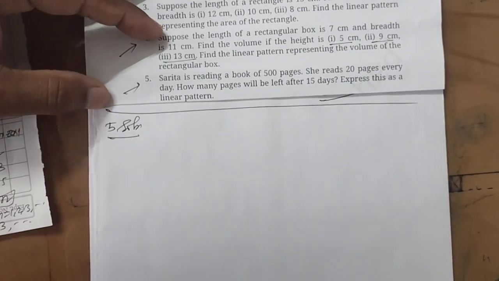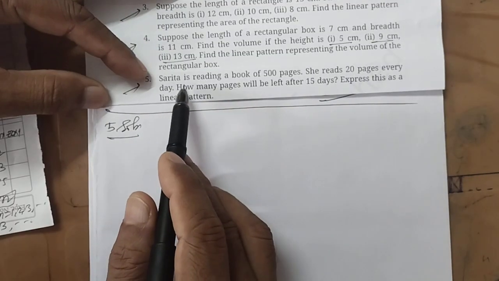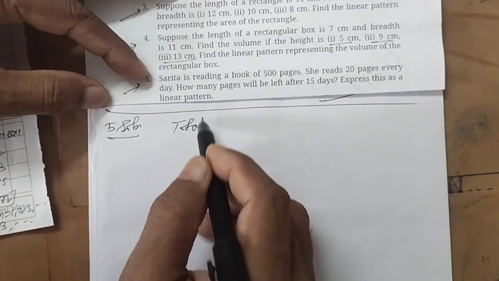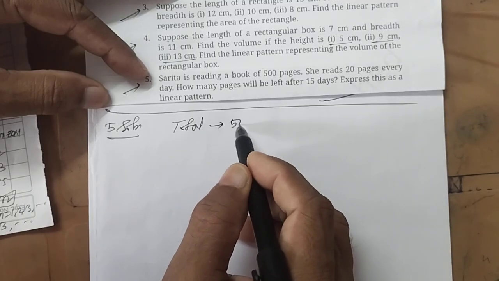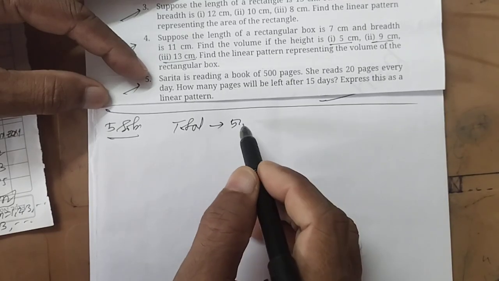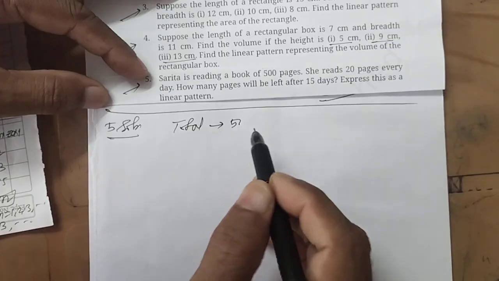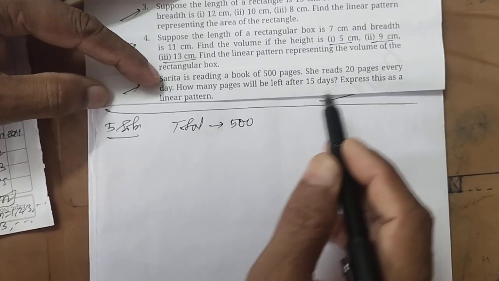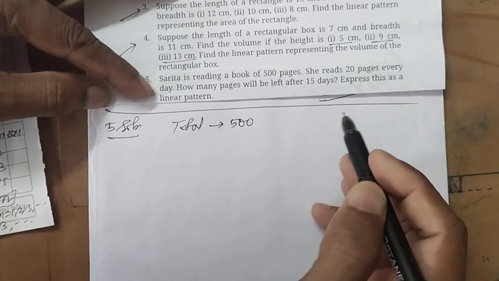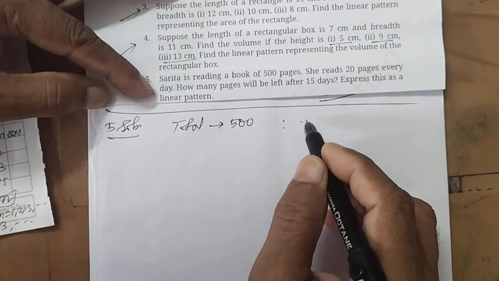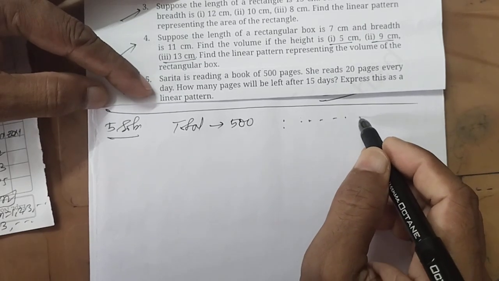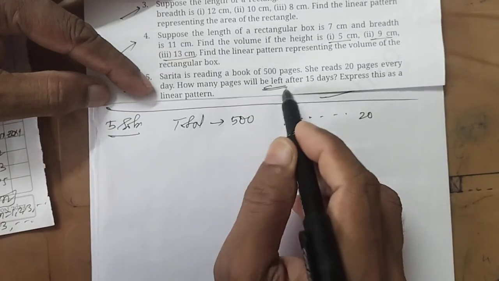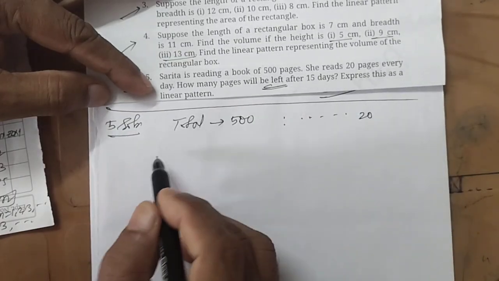Question number 5. Sharita is reading a book of 500 pages. Initial total number of pages, you will write properly. I have sent the total number in your notebook. Answers are written properly, okay, in a systematic way. So initially 500 pages. She reads 20 pages every day. Number of pages read per day is 20. So how many pages will be remaining after 15 days, you see.